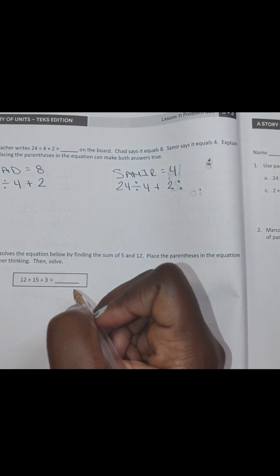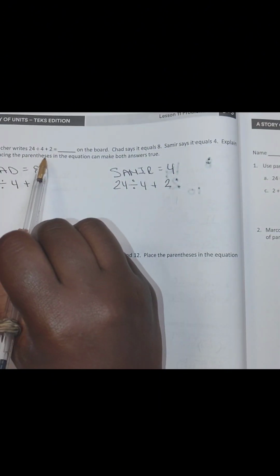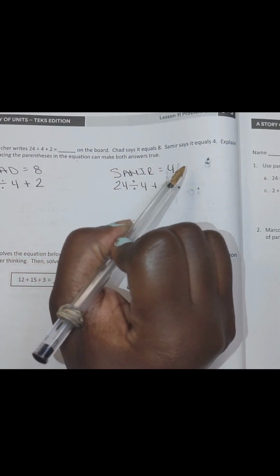Okay, so 24 divided by 4 plus 2. Now it says explain how placing the parentheses in the equation can make both answers true. Again, we have to solve what's inside the parentheses first. All right, so let's put our parentheses here first. That would be 24 divided by 4, which is 6, plus 2. And that definitely would equal 8.